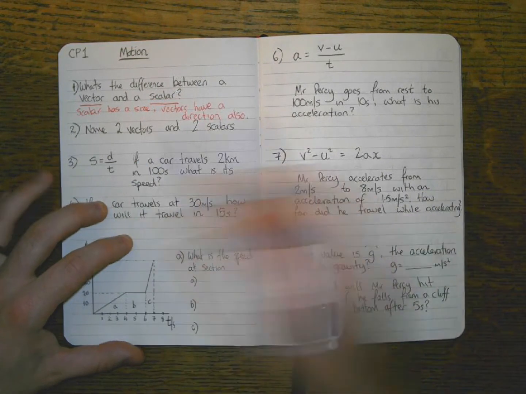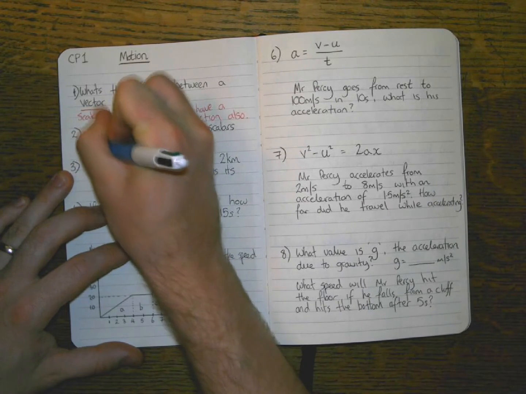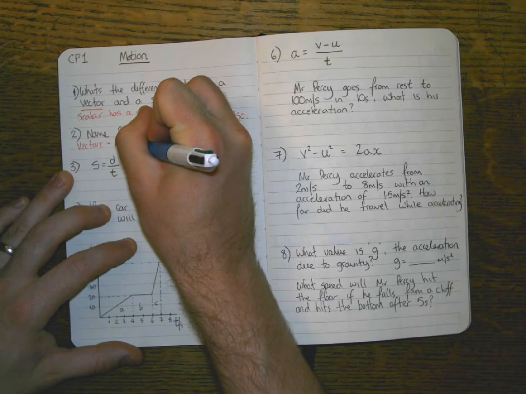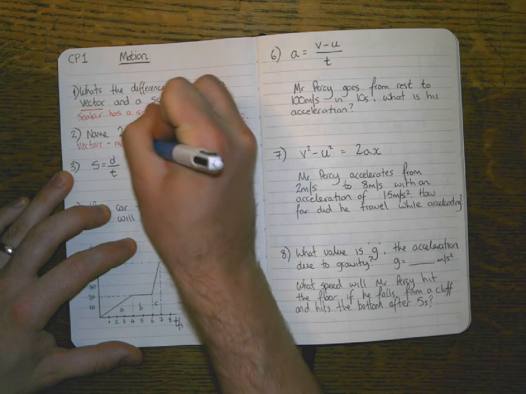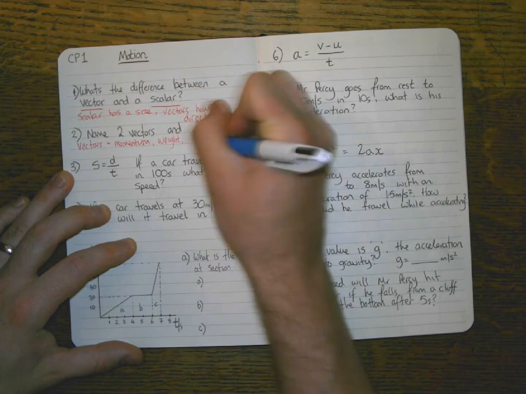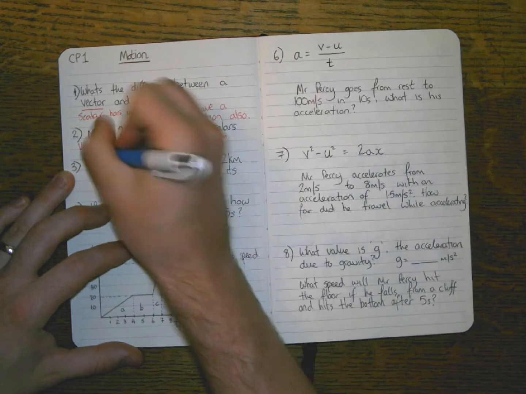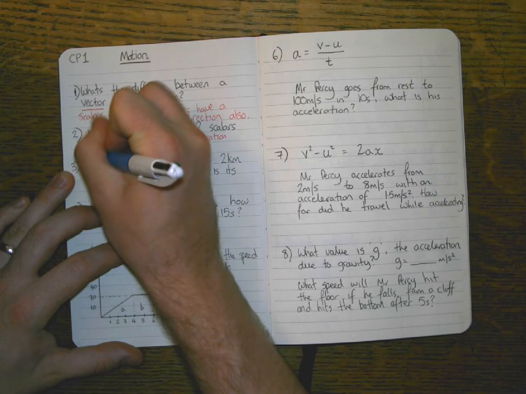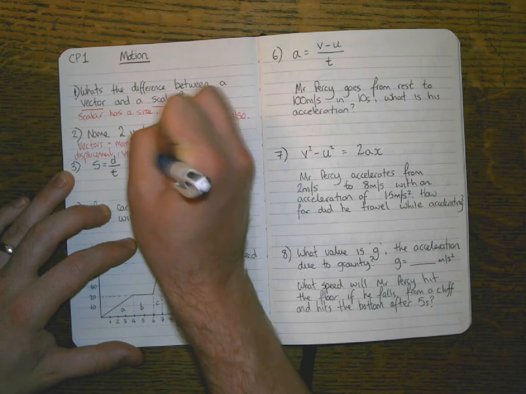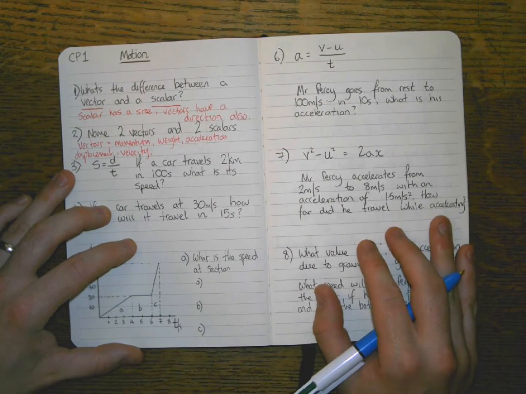Okay, so some typical vectors, you could have momentum, weight, acceleration, displacement, velocity. There's probably a few more. Like I say, you'll be able to find them when you look them up.